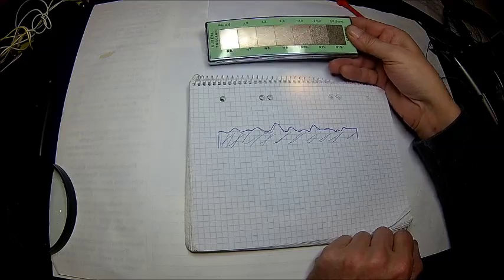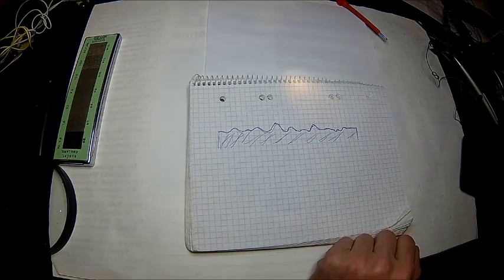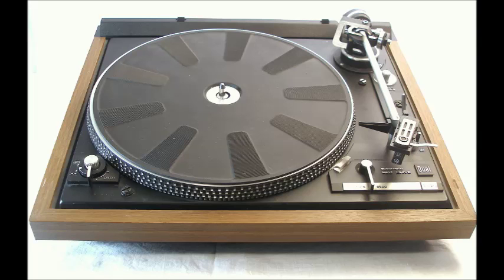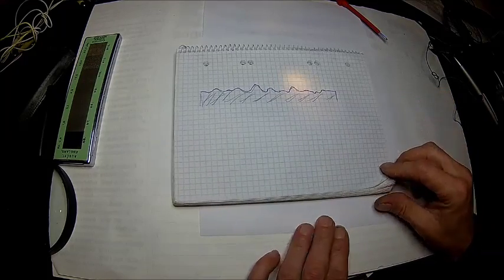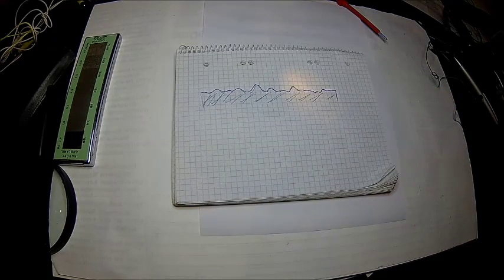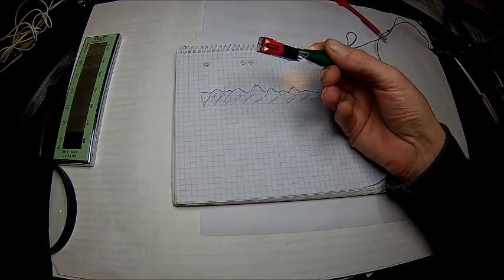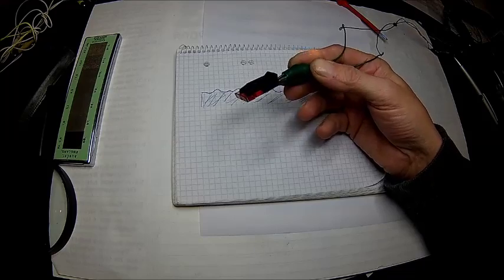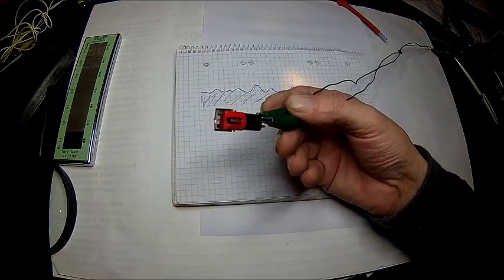So how are we going to do that? Sounds complicated, I know. The idea I had was, anyone had one of those? Yes, that was a turntable. Why a turntable? Because it's got a stylus. And these thingies are pretty cheap. So I bought myself one of these cheapo stylus cartridges, which I would never use on any of my records.